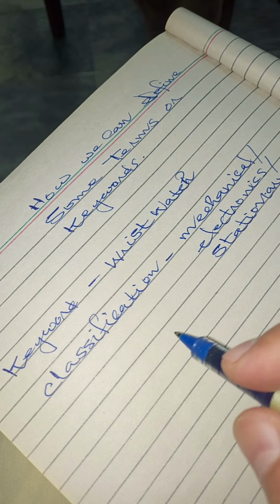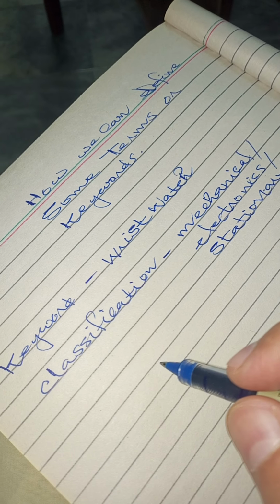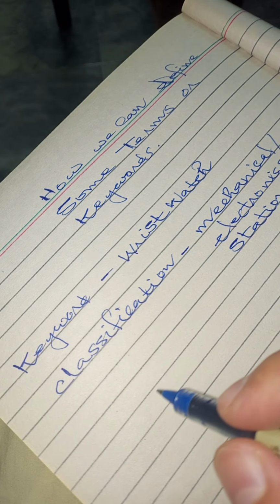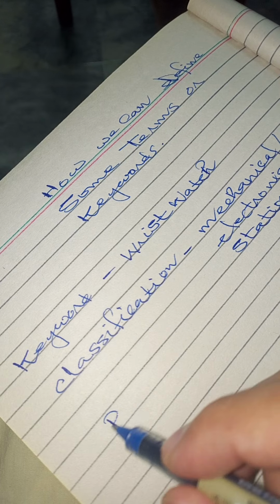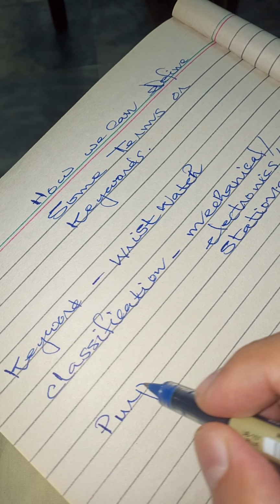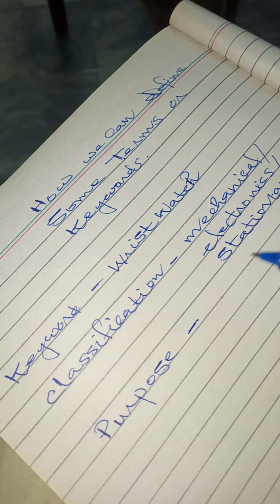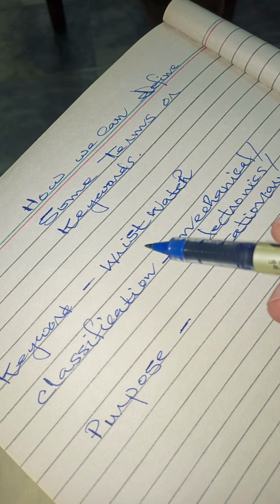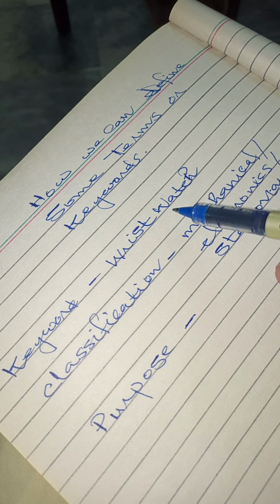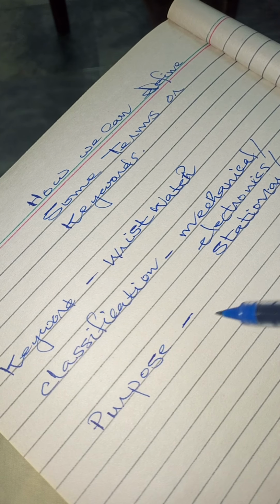Then we have to write its features, its purpose. So what is the purpose of this device, or this electronic device, or this item, which we are going to define?